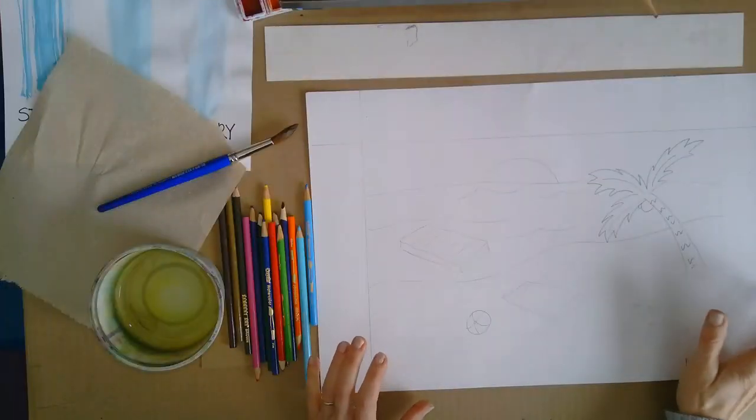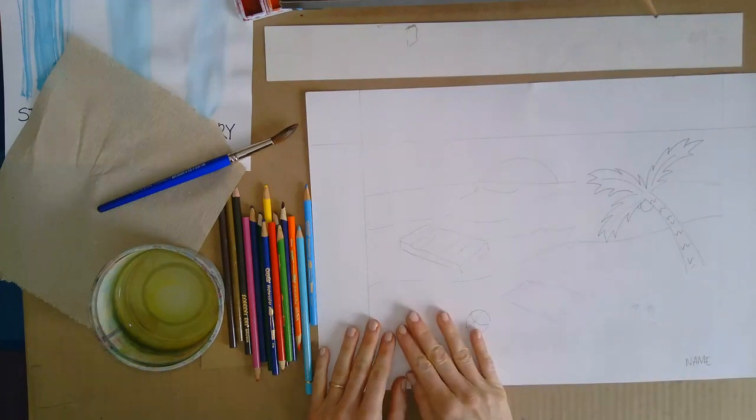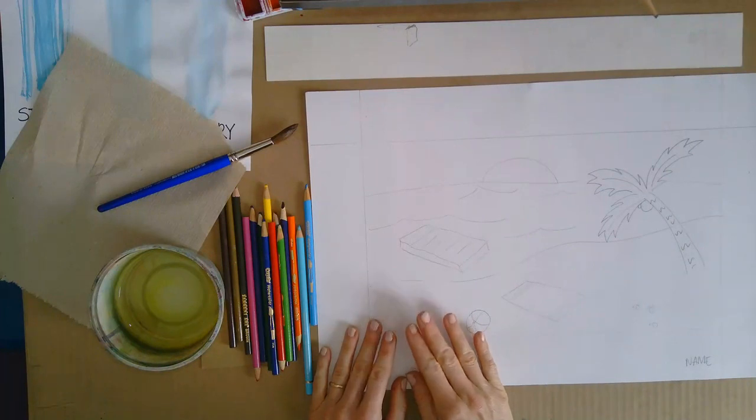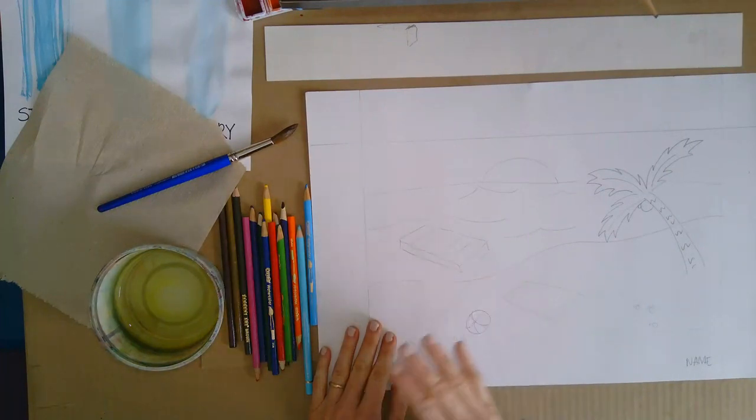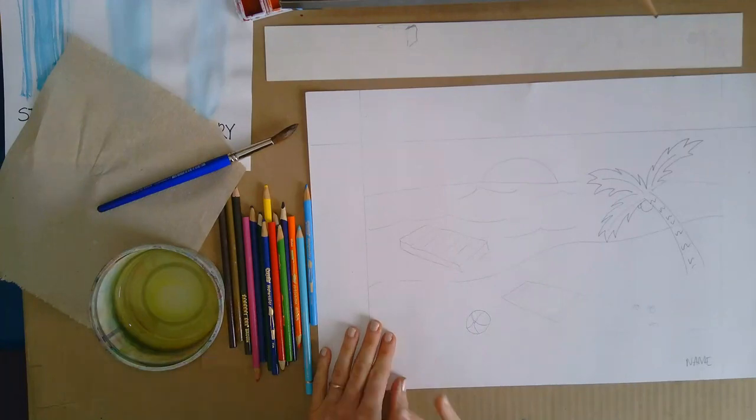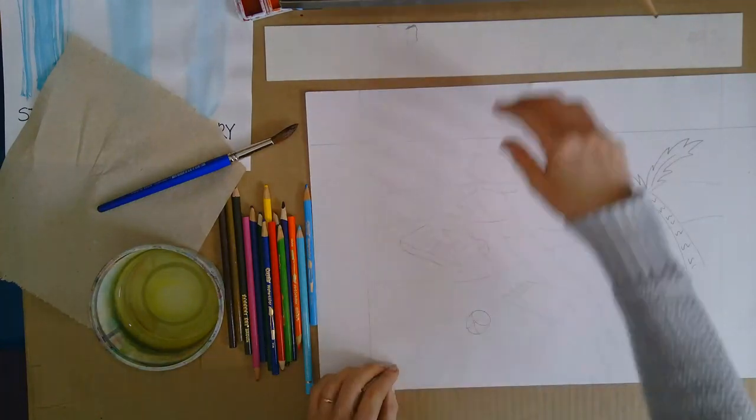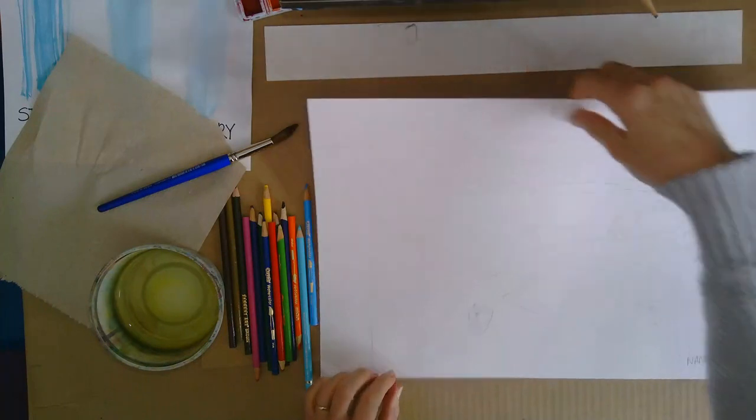Welcome, class. In the last class period, I introduced you to the artist Faith Ringgold, who creates story quilts. So we're using her as an inspiration to get to the next step of our artwork today. We're adding color today.